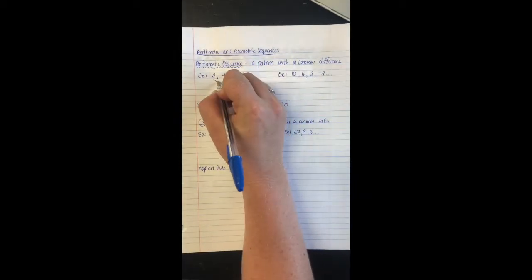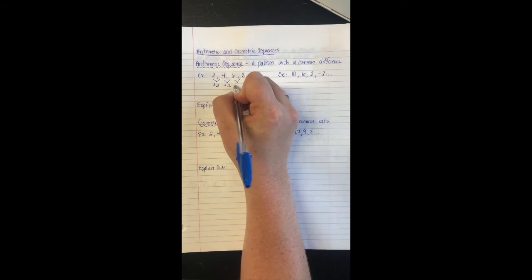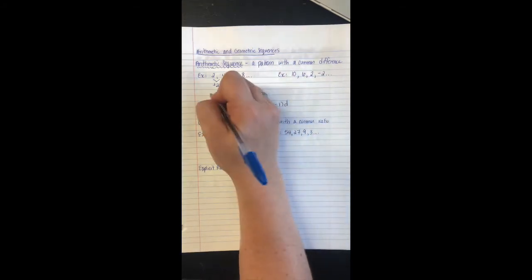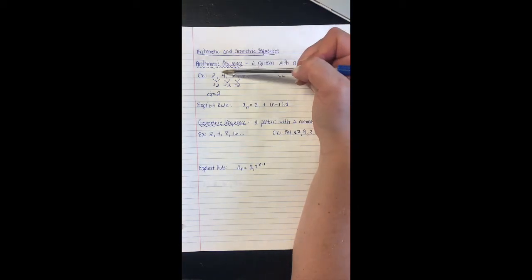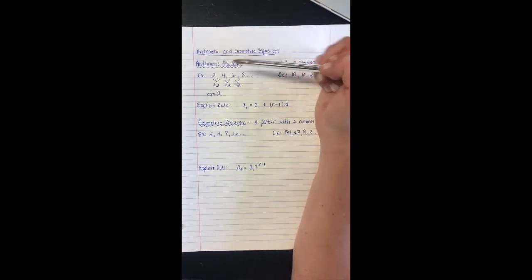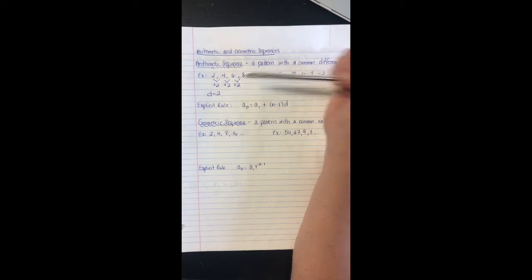So look, as you go from 2 to 4, you're adding 2, or 4 to 6, you're adding 2, 6 to 8, you're adding 2. That common difference then is 2. Technically, if you want to find the common difference, take a number and subtract the previous term. That's why it's called the common difference. 4 minus 2 is 2. 6 minus 4 is 2. 8 minus 6 is 2.